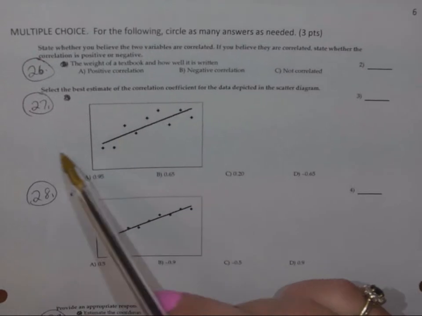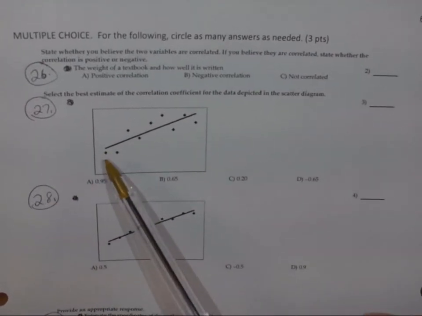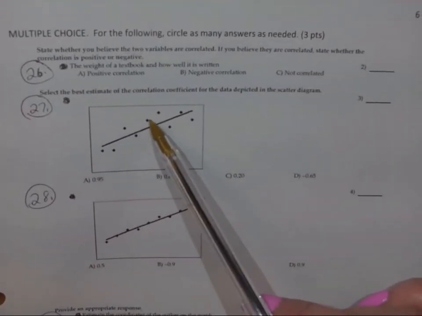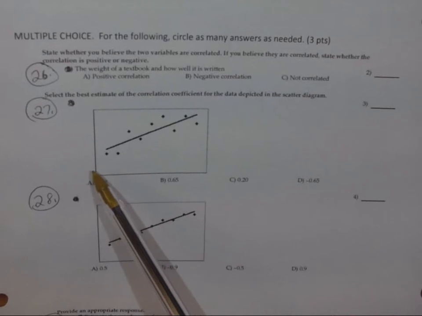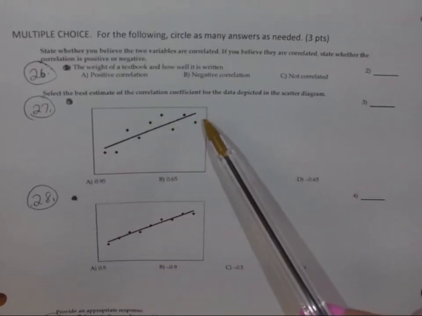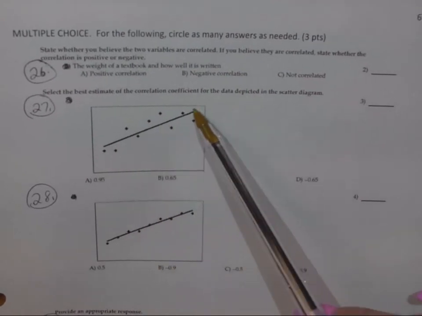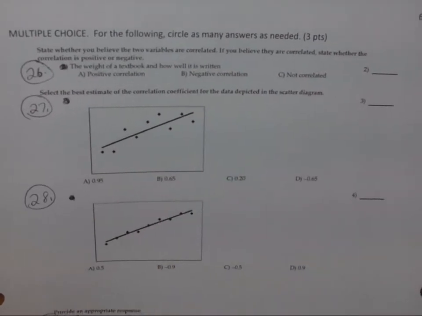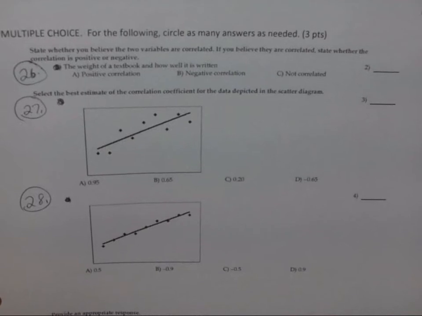Look at this one right here, 27. This is from an old test. Okay, I've got some scattered points. Is that a positive or a negative direction? In my mind, I hear you say positive. And then what about this line here? Okay, it's a linear pattern, and it's positive.